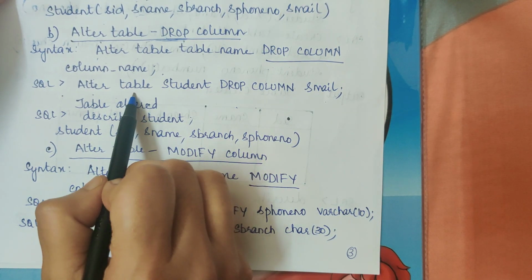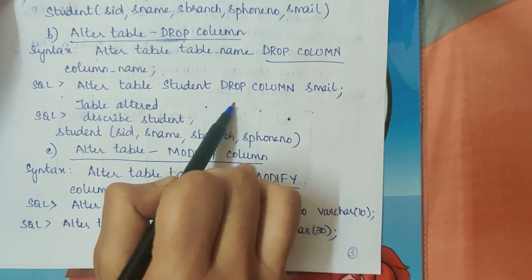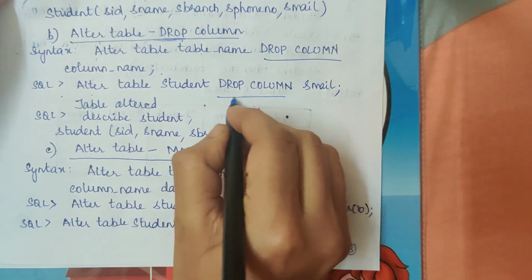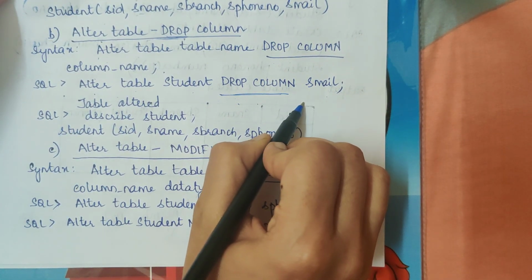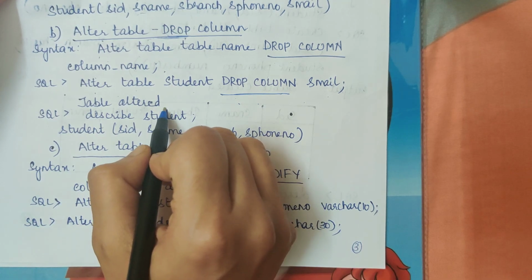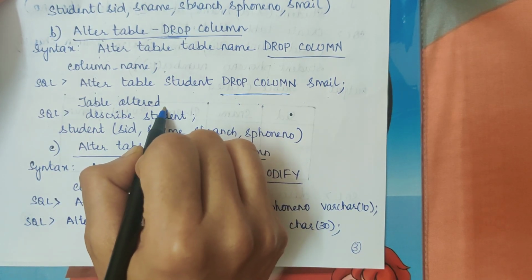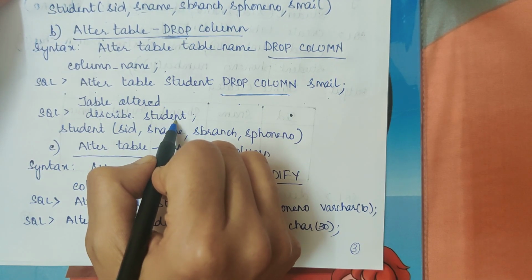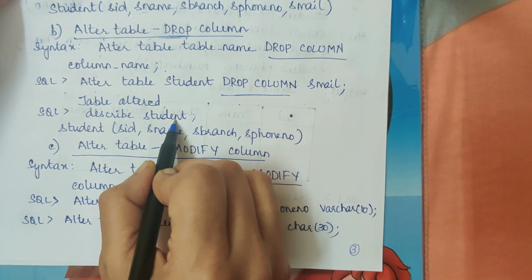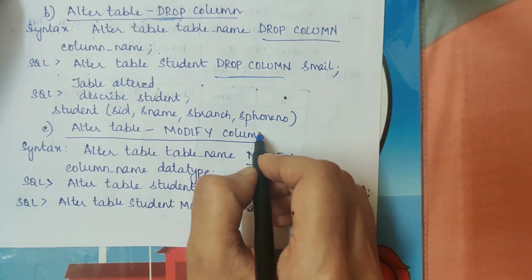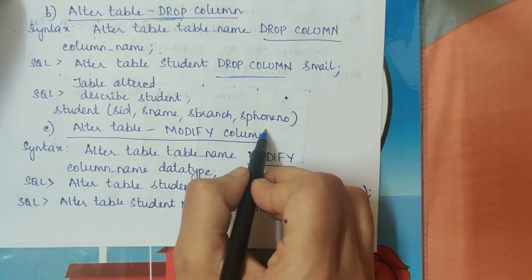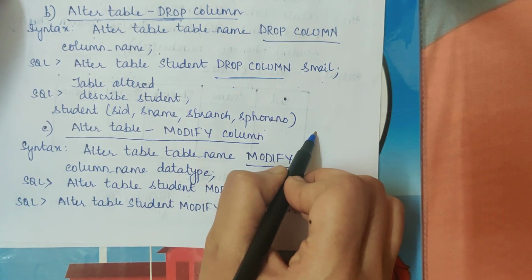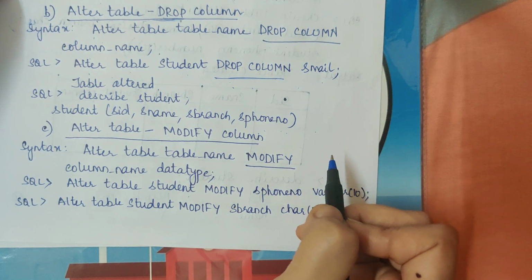So alter table student drop column. Drop column is a keyword. Student mail. Again the output will be table altered. To see whether the drop operation has been performed successfully or not, we use a command called describe student. Again see, the output will be this way up to student phone number, and student mail is already dropped.